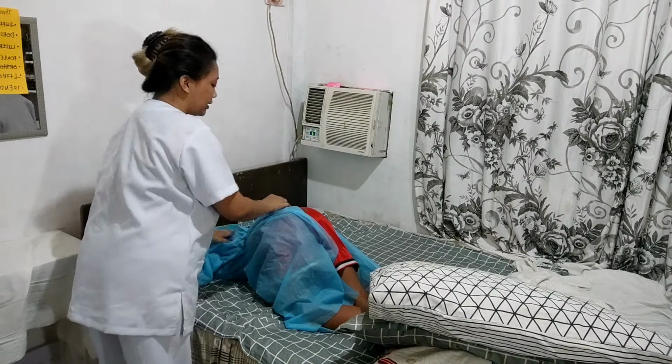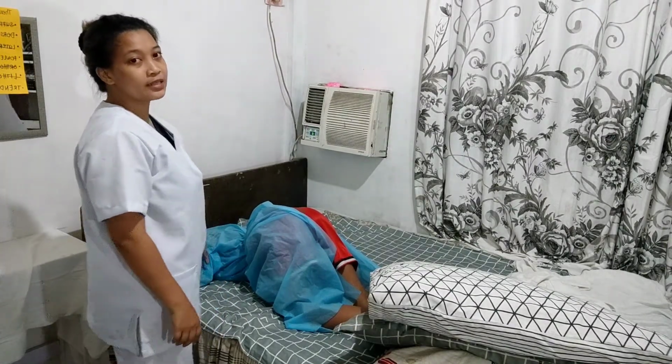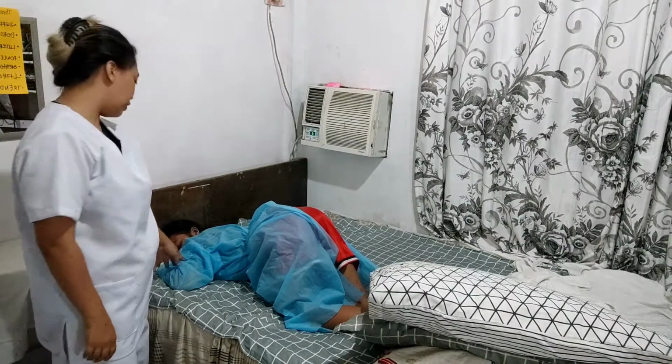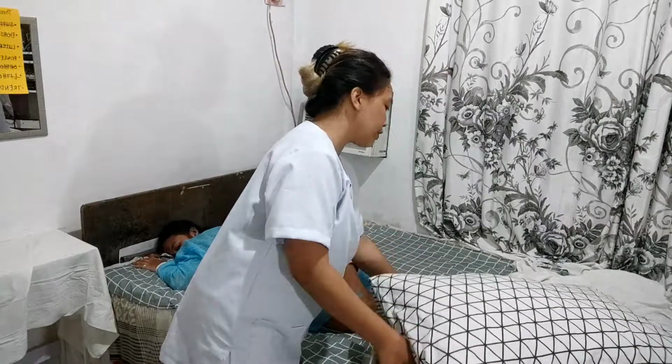Okay, make sure that the client's head is on the side. You can also put small pillows under the client's head to provide support and comfort, and also her hands. Also, we can put trochanter rolls just on the sides of her legs and the soles of her feet. So this is another option for knee chest position.